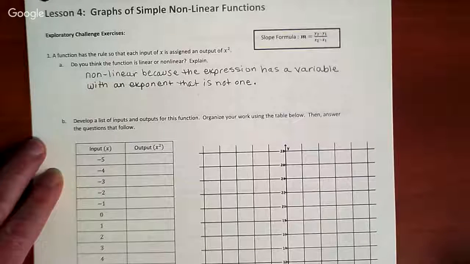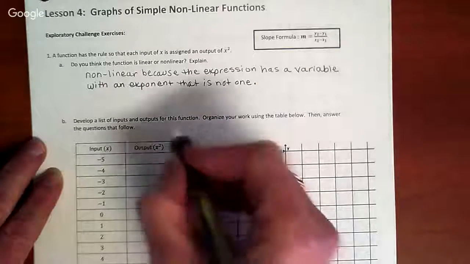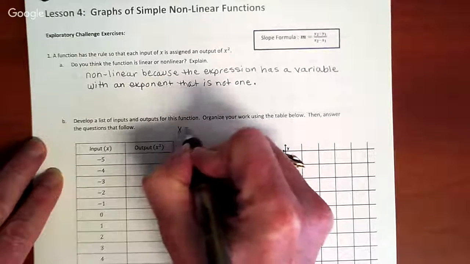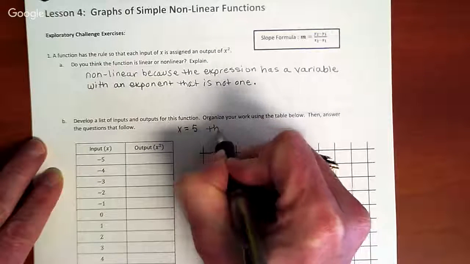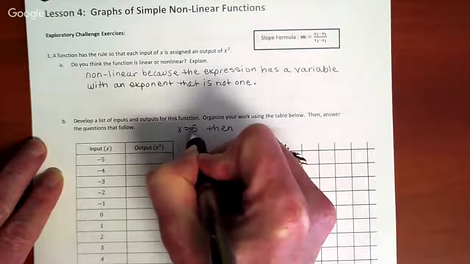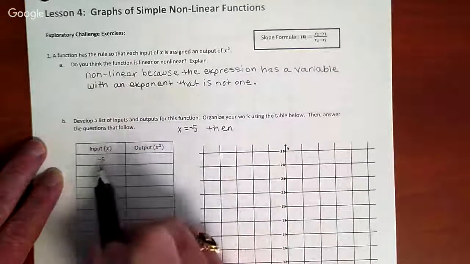Organize your work using the table below, then answer the questions that follow. So if our input is -5, oh sorry, -5. Remember, this means -5.